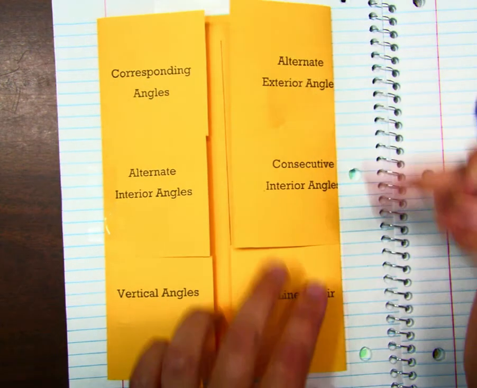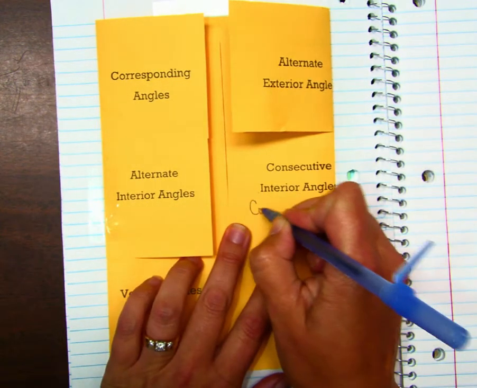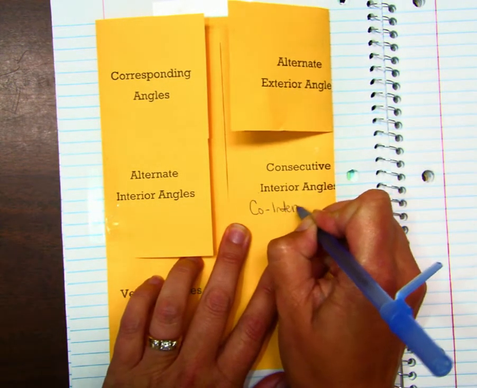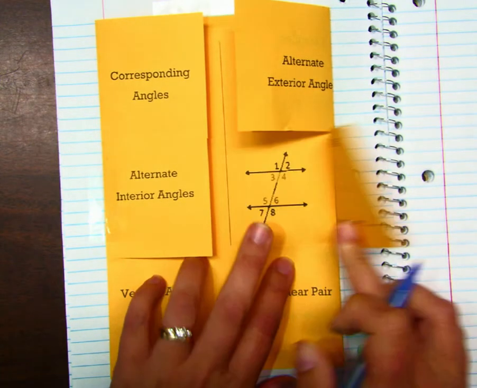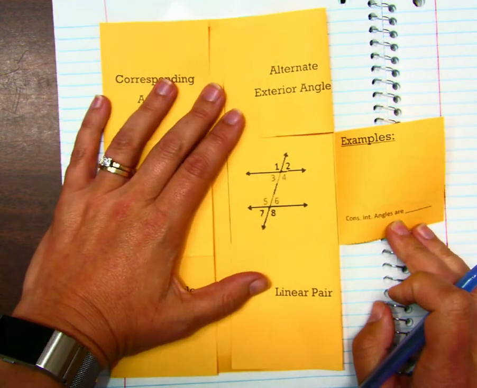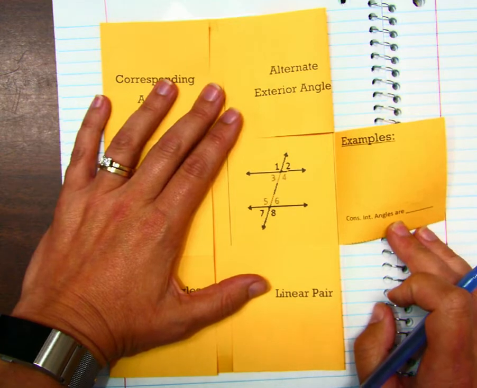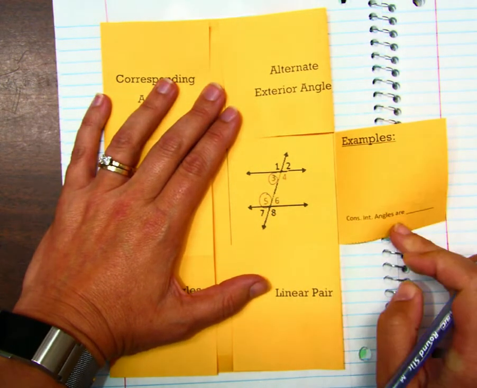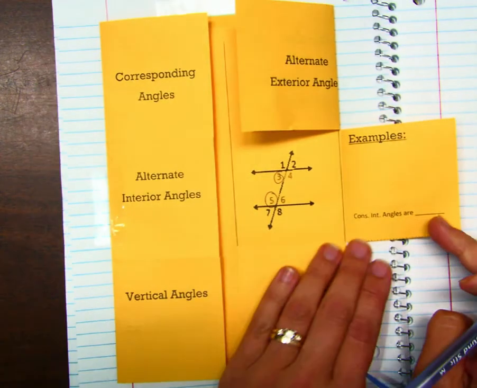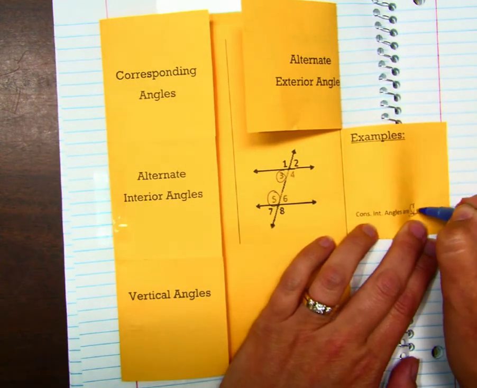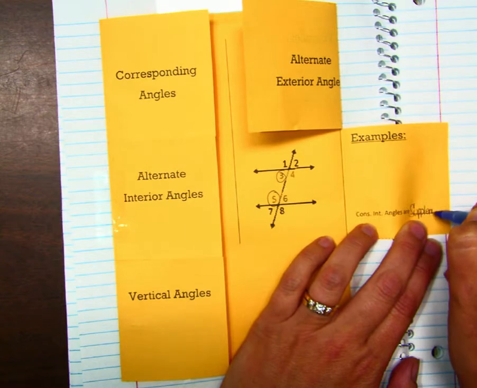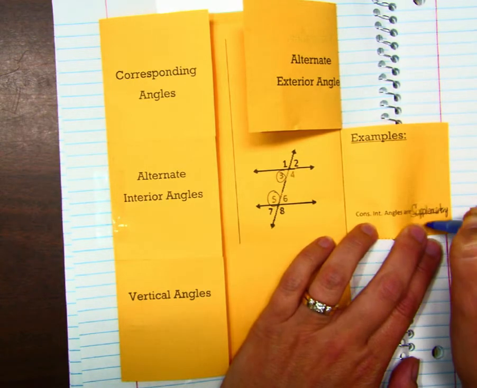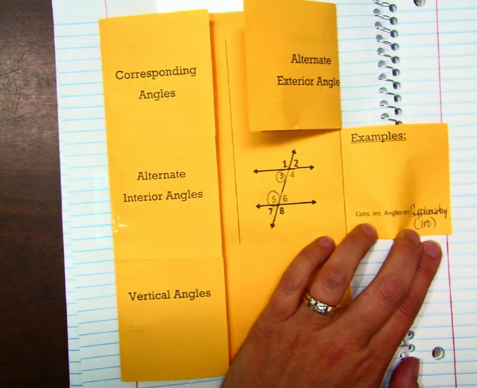Next one is consecutive interior angles. This might also be called co-interior angles. Co-interior angles are angles that are on the same side of the transversal, and they have to be inside. That would be something like angle 3 and angle 5. And those angles are not equal. Those angles are going to be supplementary, which means that they add up to 180 degrees.